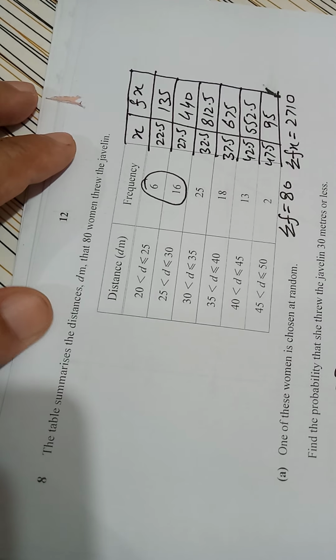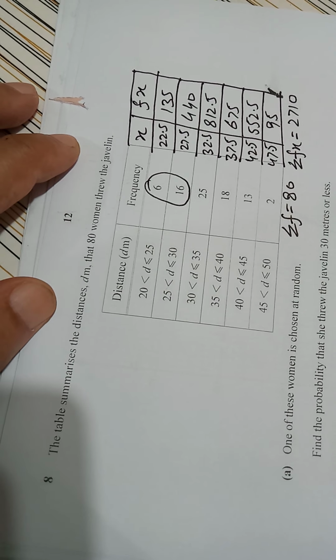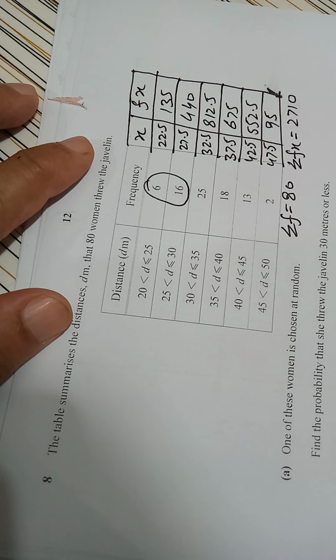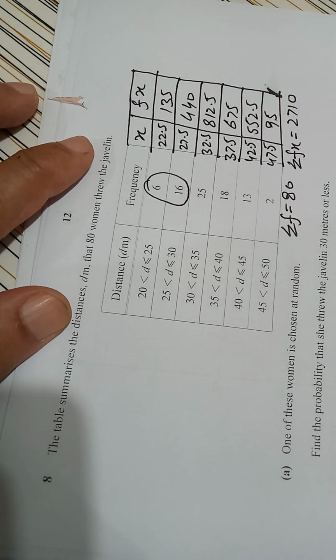Now for your question 8, he has given you the table. In this table he is asking: one of these women is chosen at random.